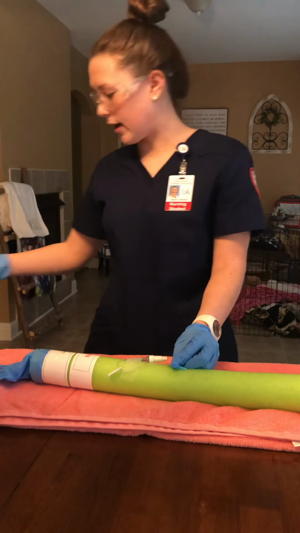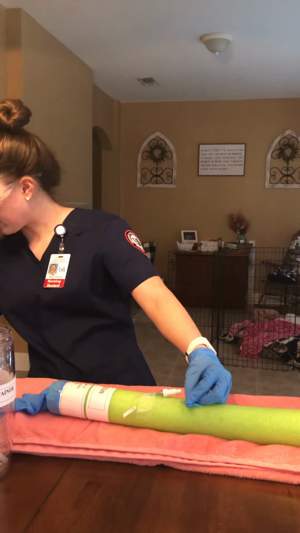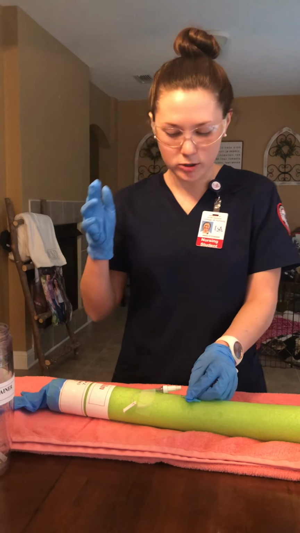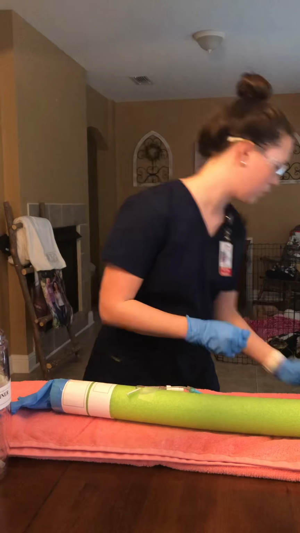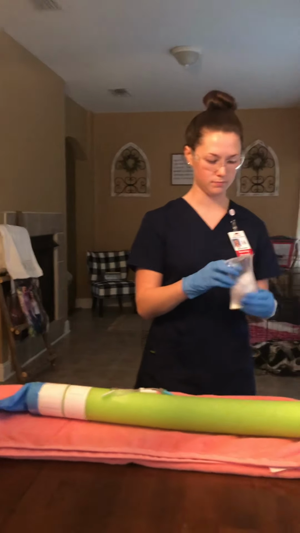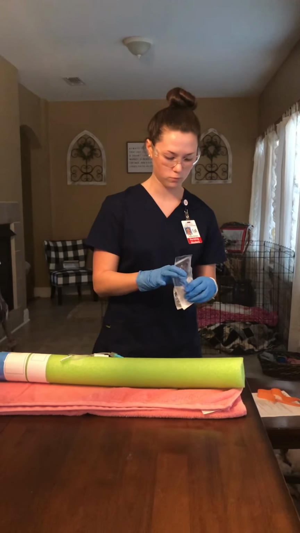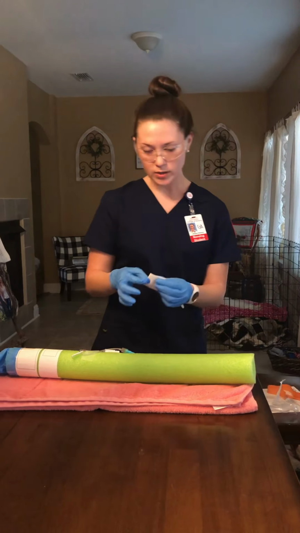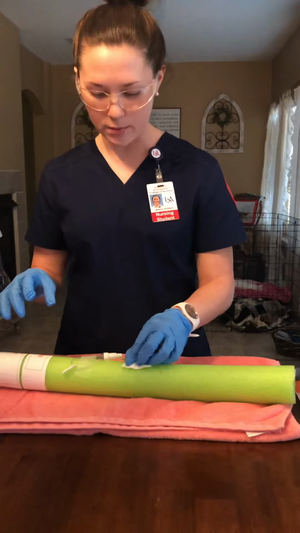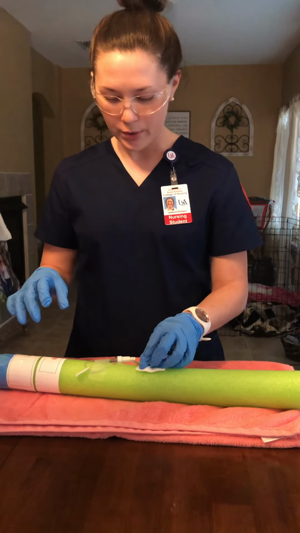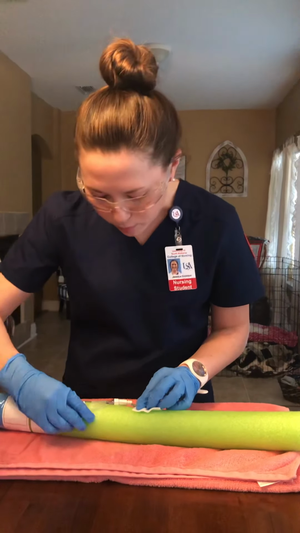Okay, and once I get that done, I'm going to dispose of that. And then I'm going to want to get a sterile gauze. So this would be on a bedside table, and it would be sterile. So now I'd want to put this over the injection site. So now I want to remove the tape.